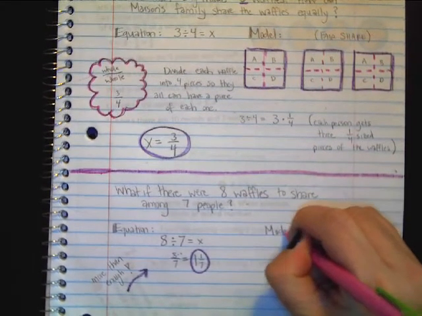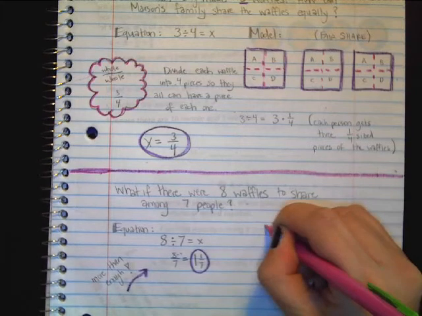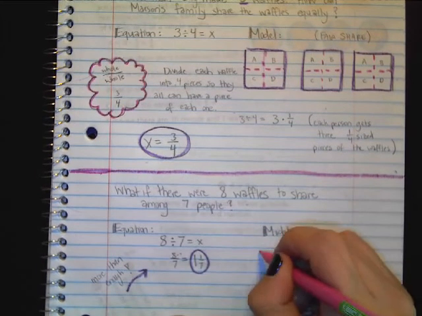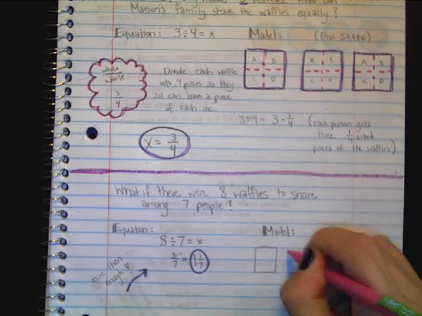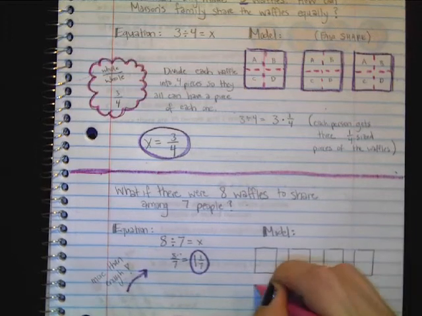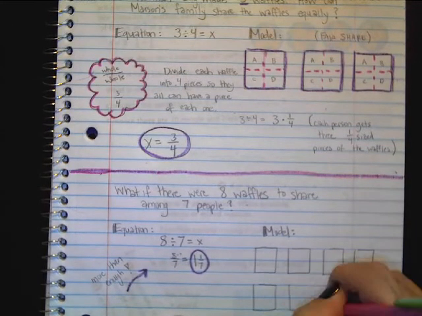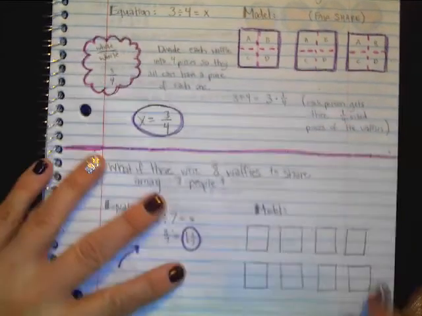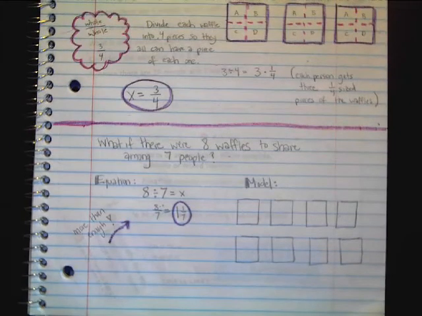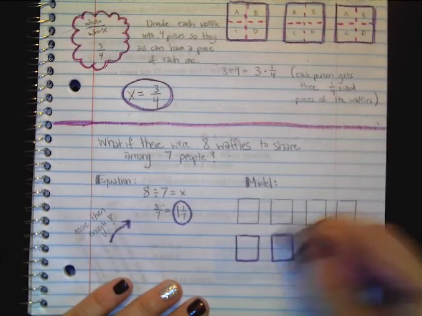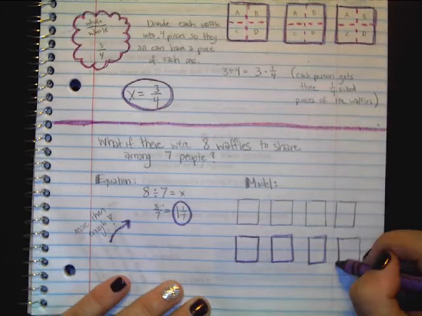And I know this is your favorite part. We are going to model what that looks like with holes. Okay, so we have to draw how many waffles there were. There are 8 waffles. Let's draw them a little bit smaller. 1, 2, 3, 4, 5, 6, 7, 8. Get all your waffles drawn. And let's highlight all of them because we get to have all 8 waffles.